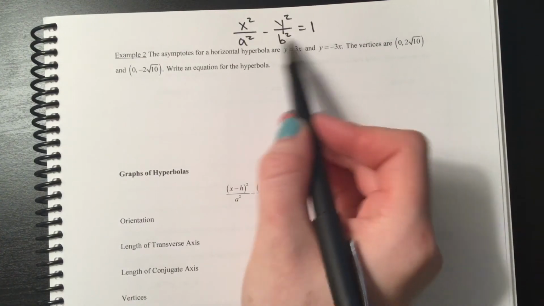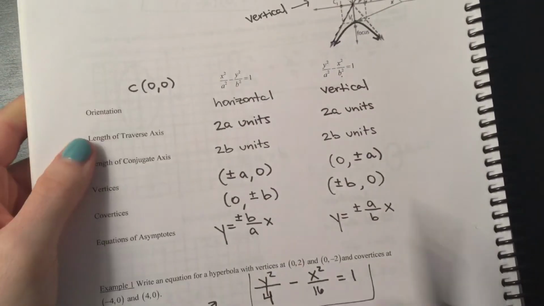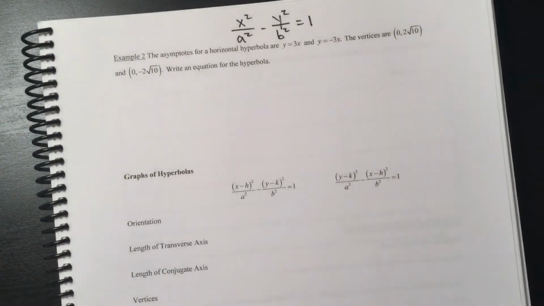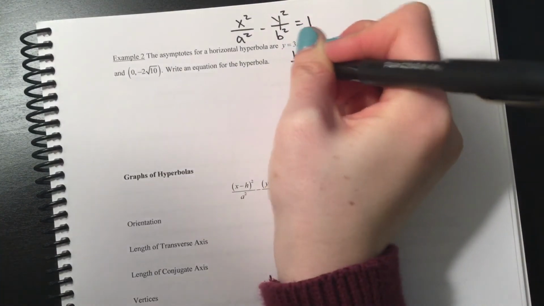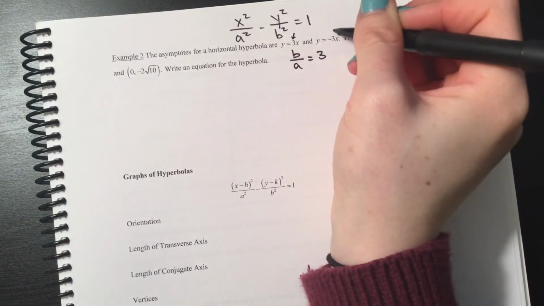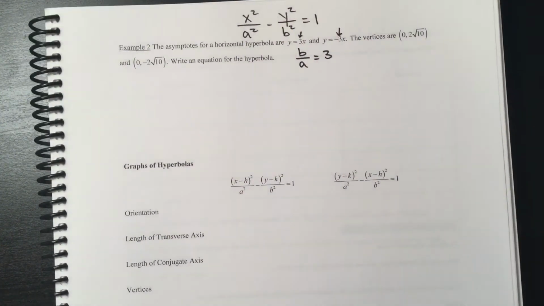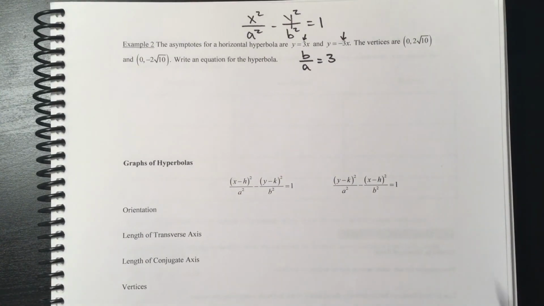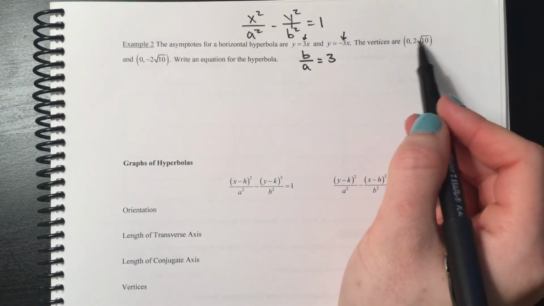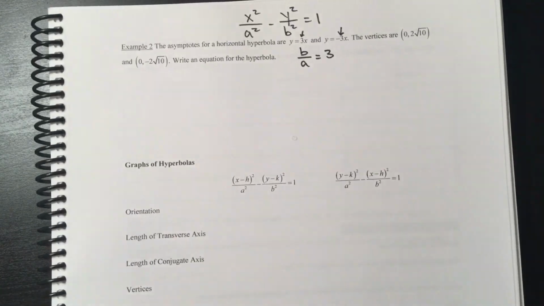So if we look back at the horizontal asymptotes, for horizontal, our asymptotes are plus or minus b over a times x. So we know that b over a reduces down to 3, just based on this right here that we're given. And then they give us the vertices. Okay, so the vertices are 0 and then 2 root 10 and negative 2 root 10.